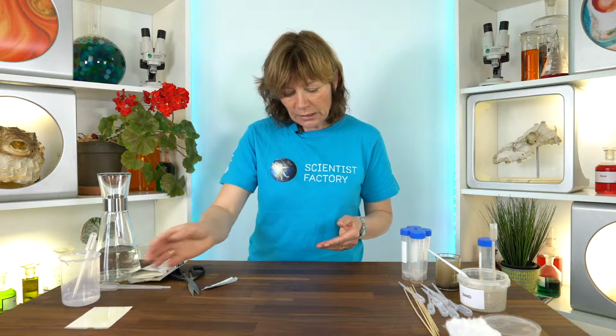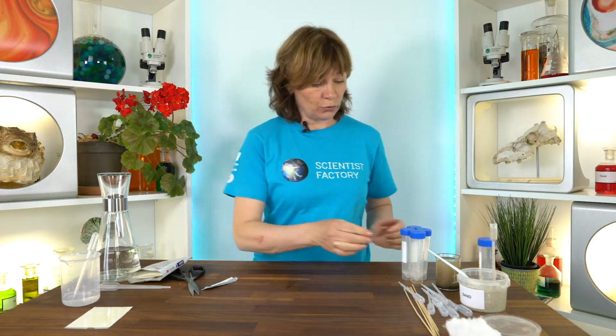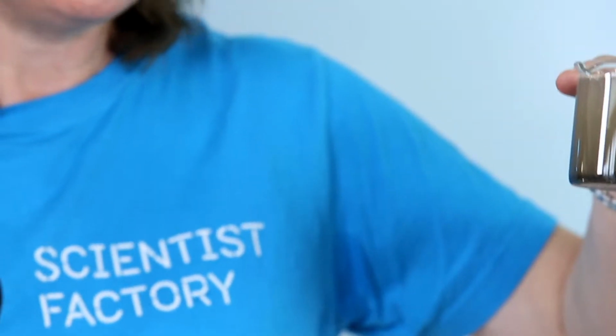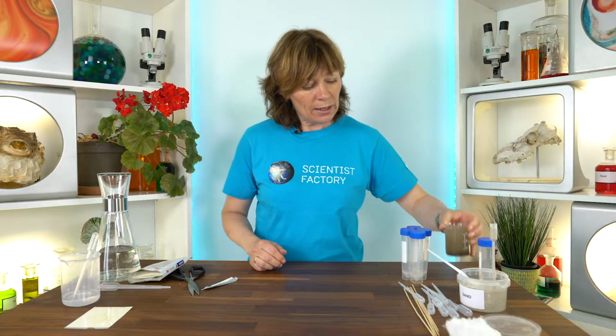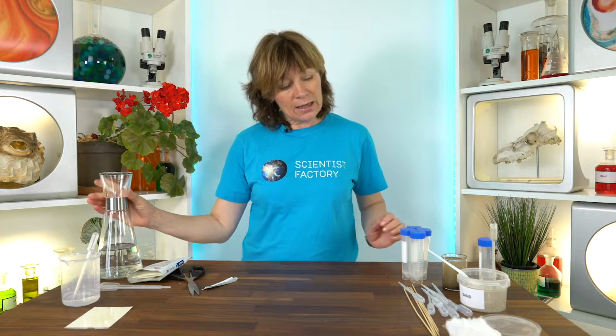And then we will move on to how to purify water. I have made this dirty water by just mixing some soil outdoors with water. And at the same time I have clean water from the sink, clean tap water.